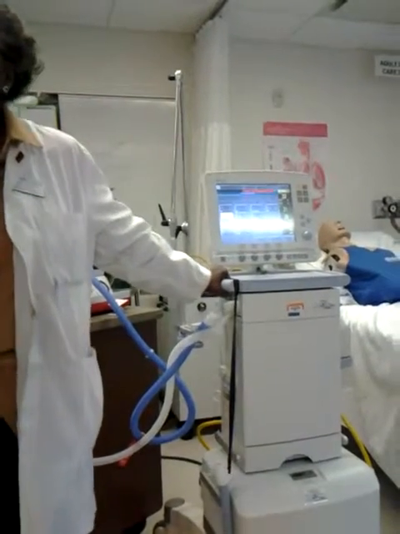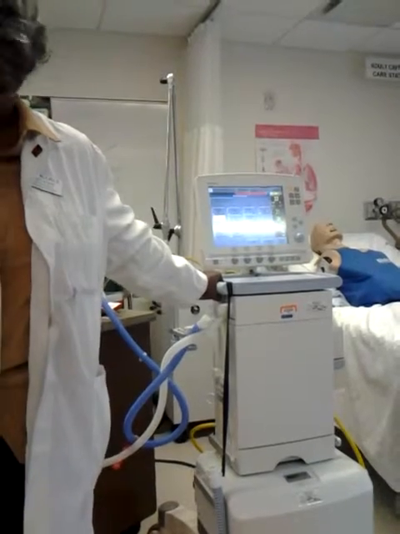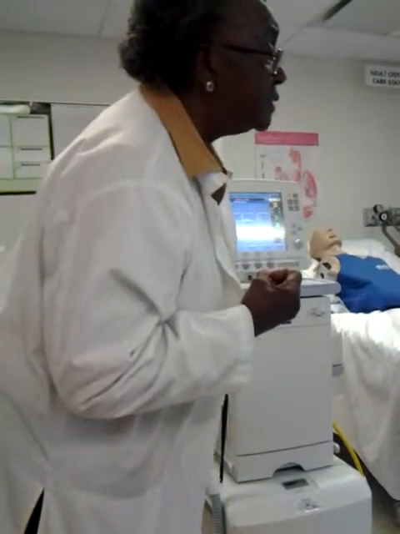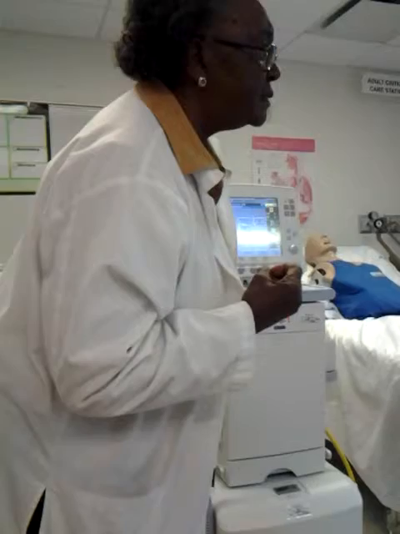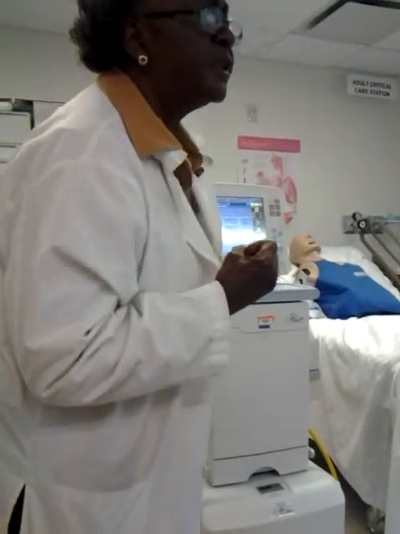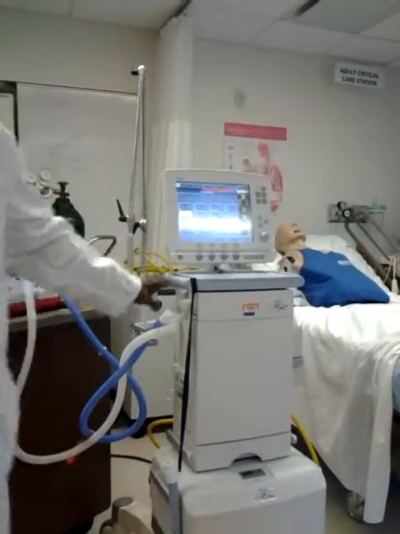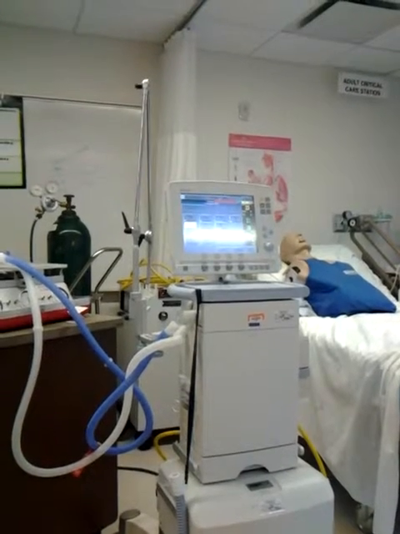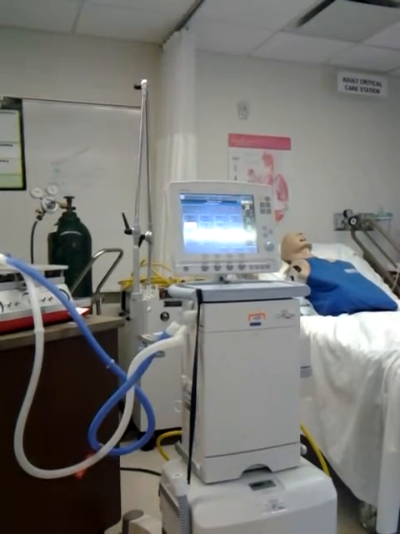It keeps the alveoli open. No. What did you say? No, I'm sorry? Pressure support. What does pressure support do? It helps with the tidal volume. Okay, it helps with the tidal volume. It augments the spontaneous tidal volume, but what else does it do?